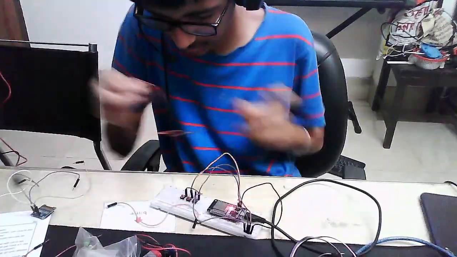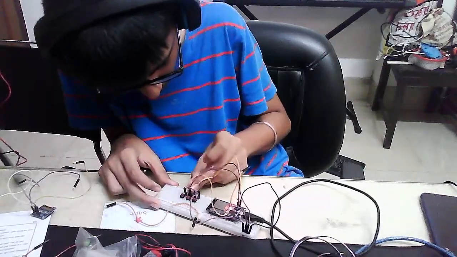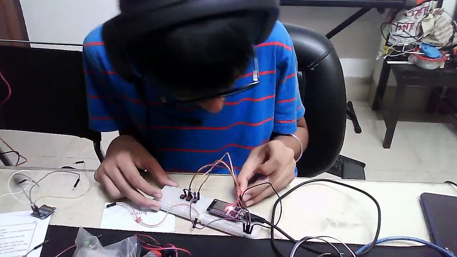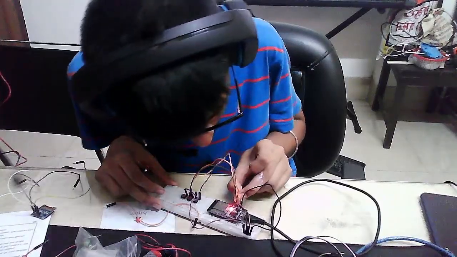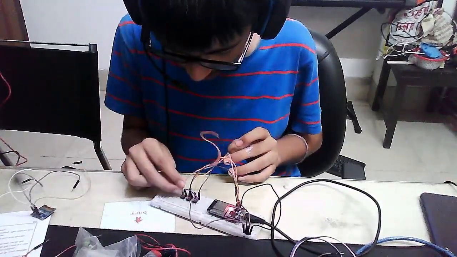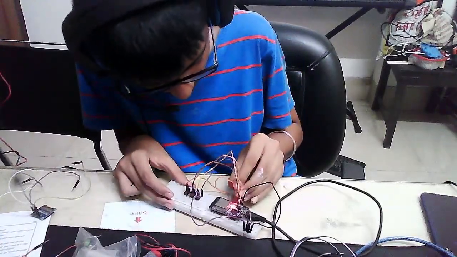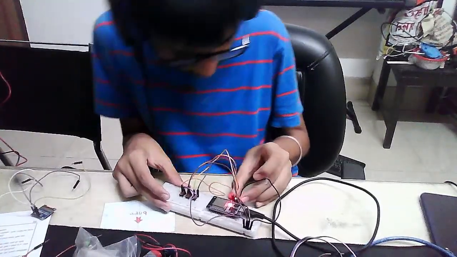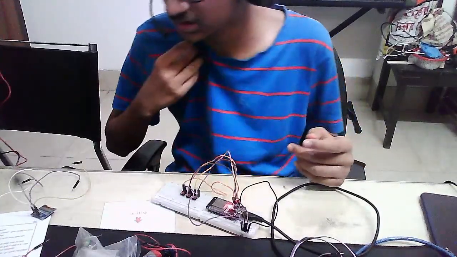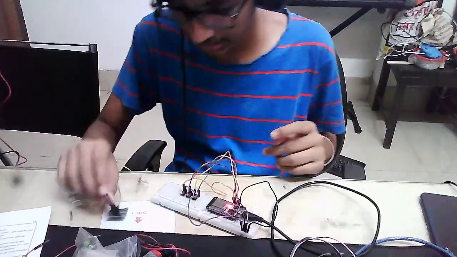Right, this will be our, oh no, wait one second. Yeah, so this will be 12 and this will be 14. So all the buttons are successfully connected right now, which is really good news. Now we have SSD1306 already installed. We just need to connect the OLED screen onto this.